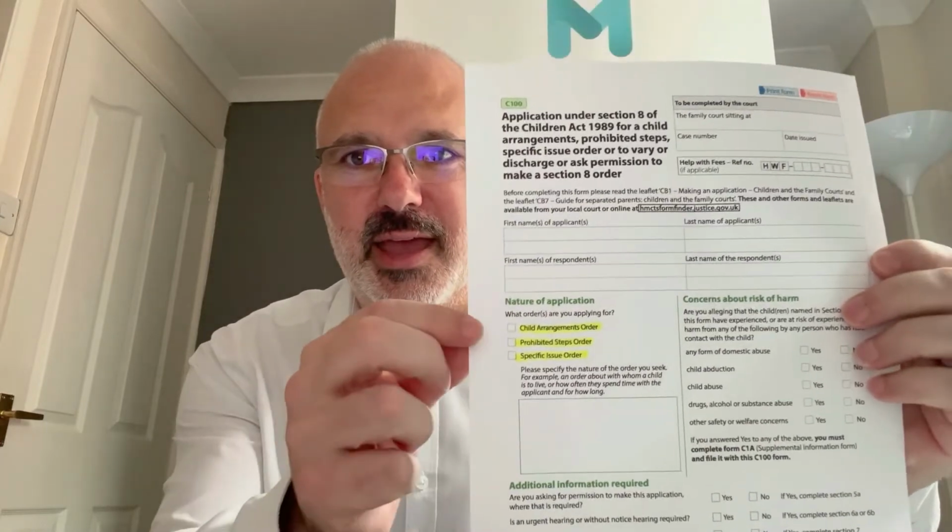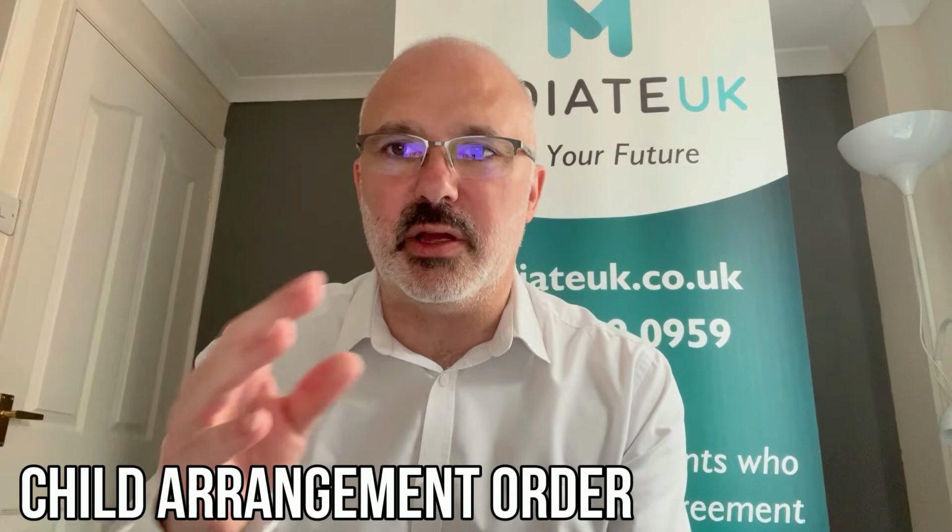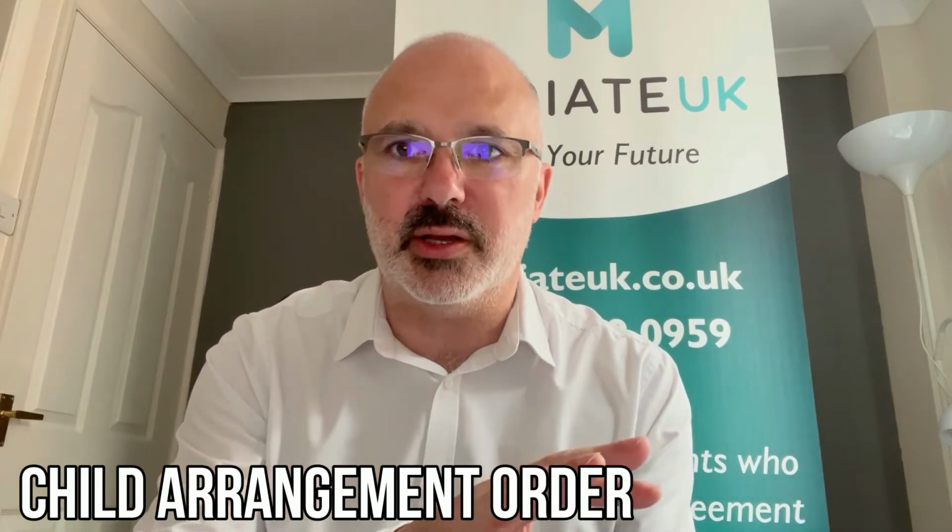You can see here under nature of application, I've highlighted the 3 boxes. You'll be ticking one or maybe more of these. So I'll talk to you about those first of all. You can ask for court to make a child arrangement order, and this is going to sort out where your child is going to stay and when, and also what arrangements they're going to have for contact with other people within their family. In a nutshell, that's what you're asking the court to make a decision on.